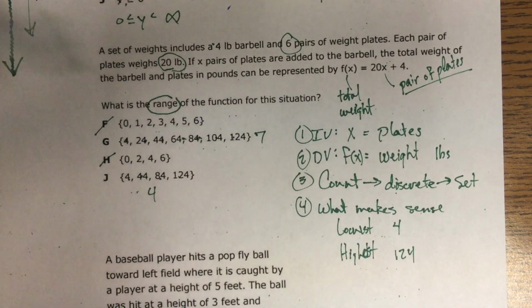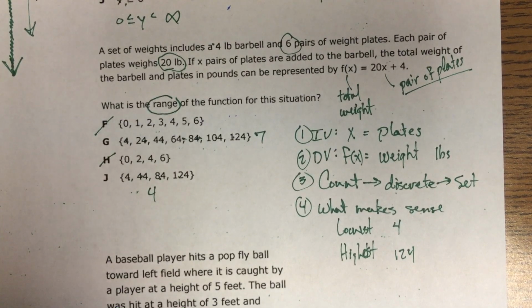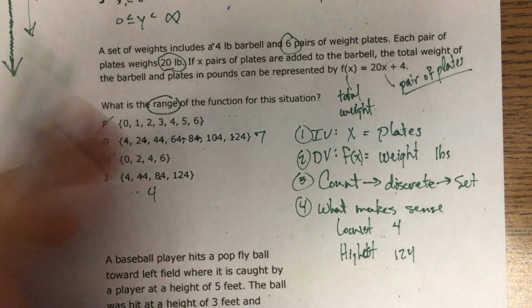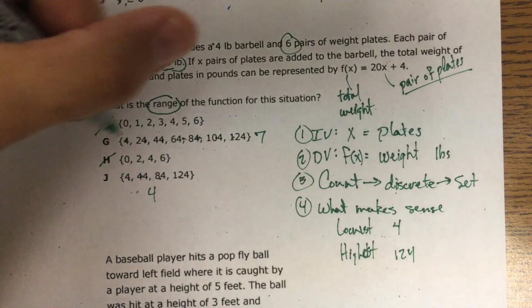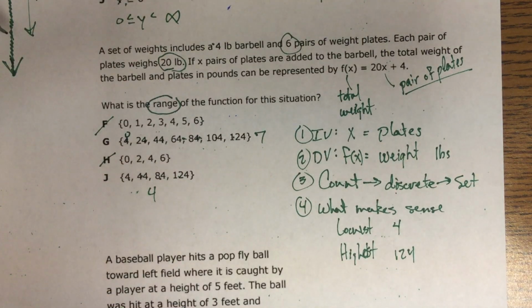Well, this one has 4 numbers. This one has 7 numbers. Interesting. Well, the range is all the possible numbers. So let's think about this. The number 4 came when I had 0 plates.